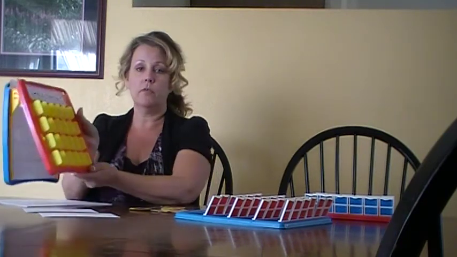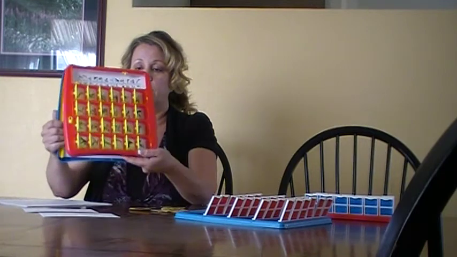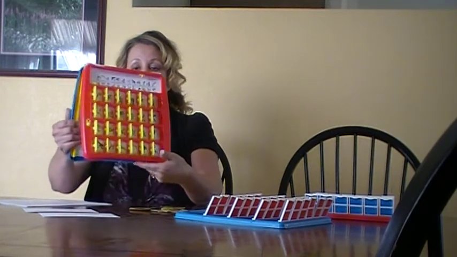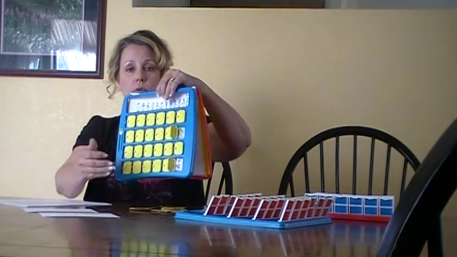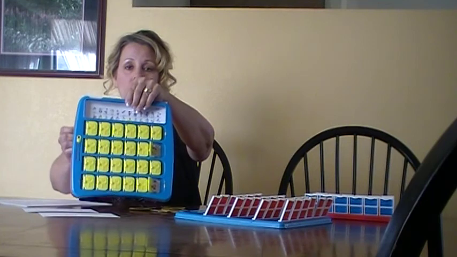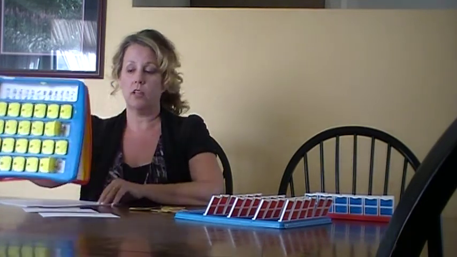I can also use different character sheets on the new Guess Who that you can print off the computer. This side is showing dinosaurs. And then this side I've printed up showing sports. So that's just one more way to introduce more language and make it a little bit more challenging and interesting to the students.